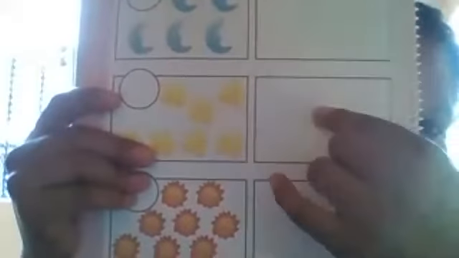Fewer. That means if you have 7, here you are going to have 4. Can you draw 4 stars? Why do we start with this group? Because here we need fewer objects. So if we have 7, here we need to have 4 stars, right?